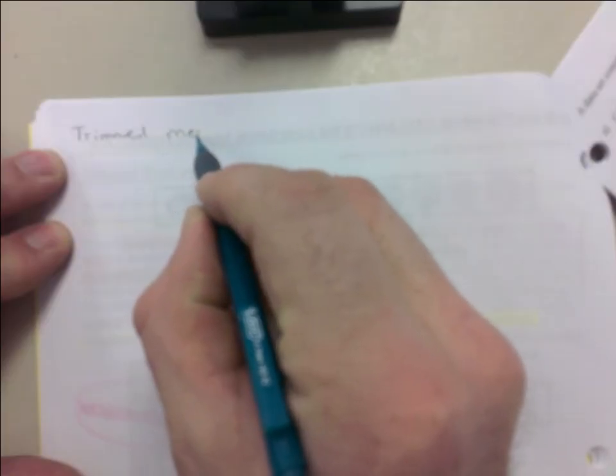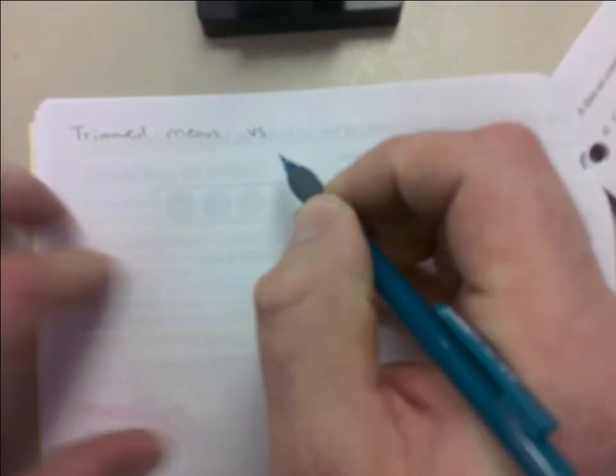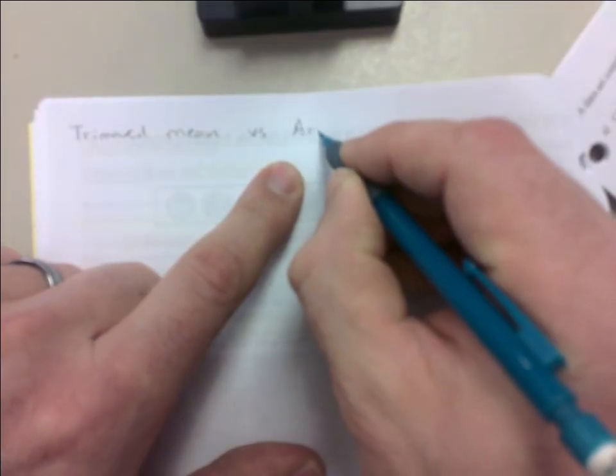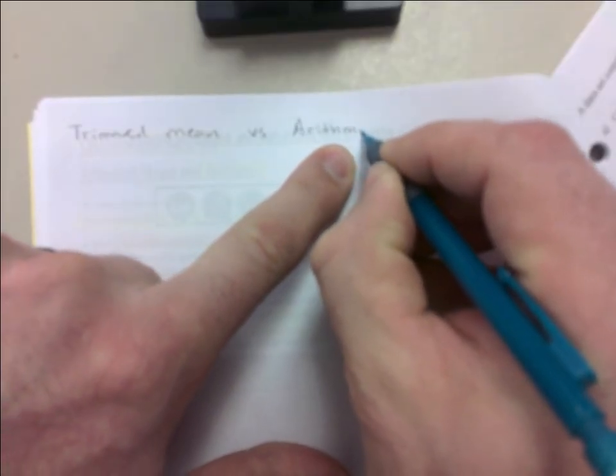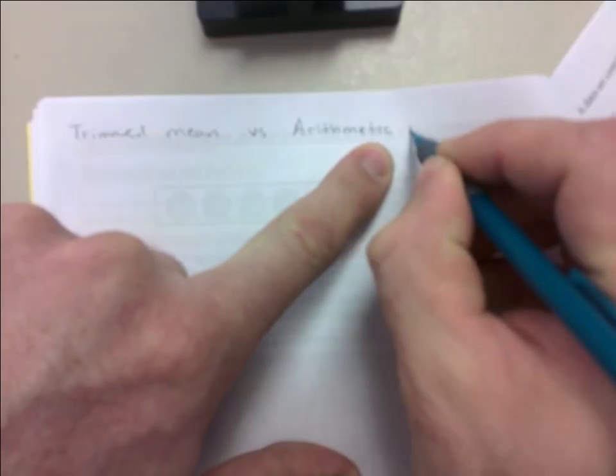Okay, so trimmed mean versus arithmetic mean.